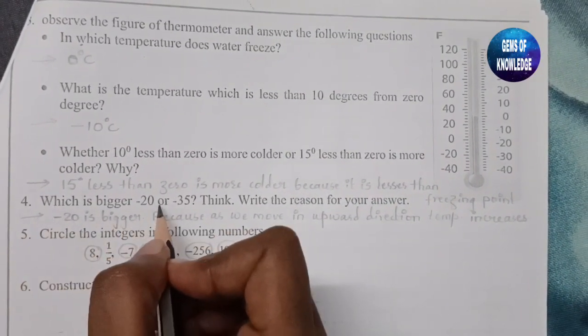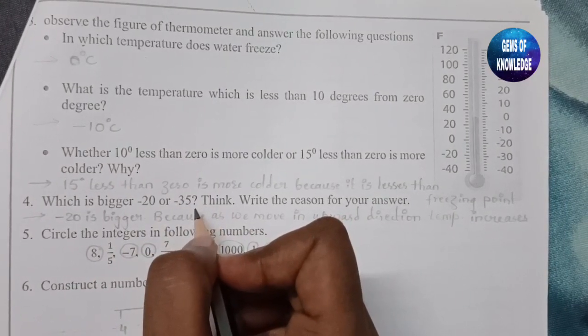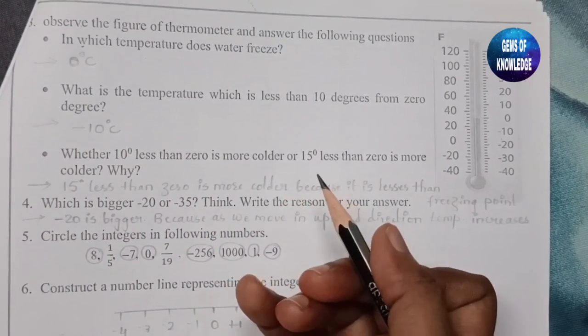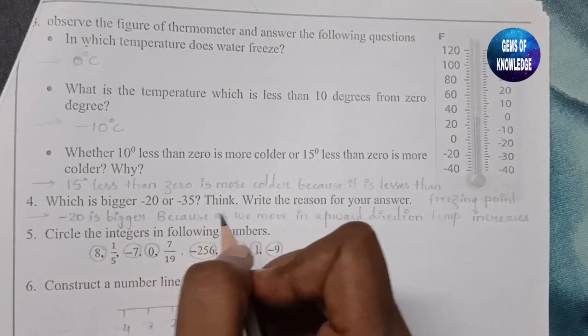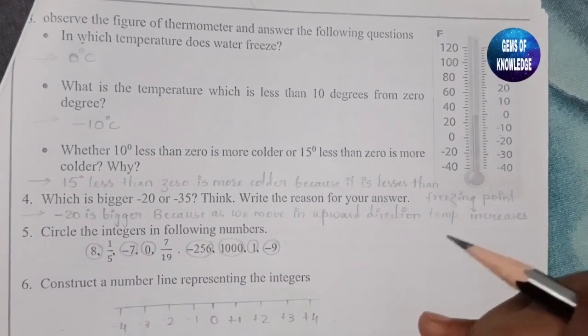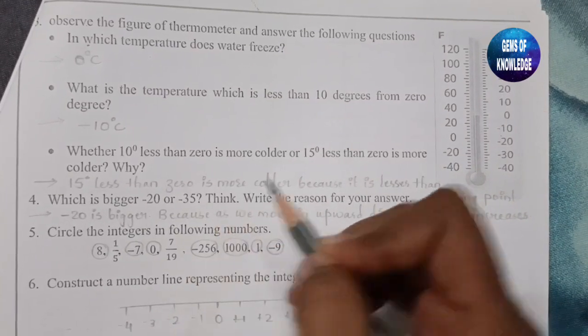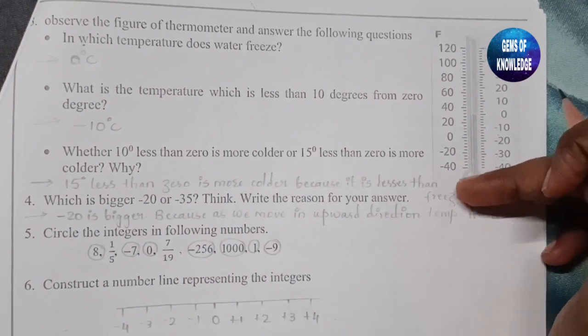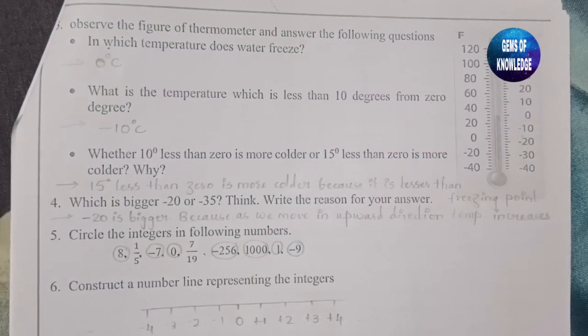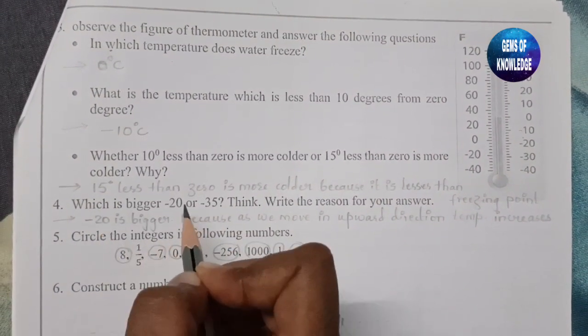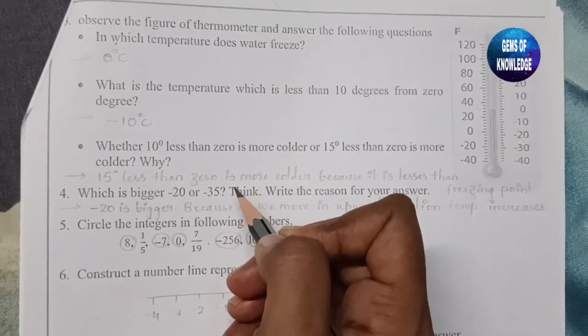Which is bigger, minus 20 or minus 35? They are asking us which is bigger, minus 20 or minus 35. Obviously minus 20 is the bigger number, because as we move in the upward direction the temperature will increase. So as we move from down to up, obviously the level will increase. So the temperature will also be increasing, so we can say that minus 20 is bigger than minus 35.